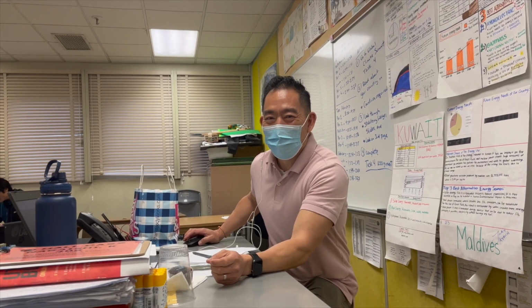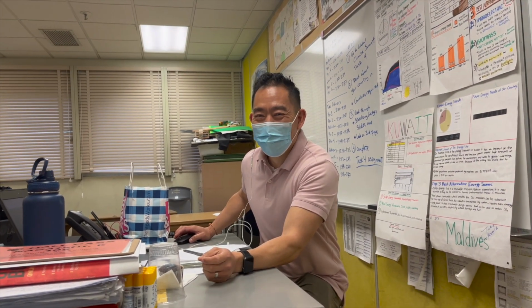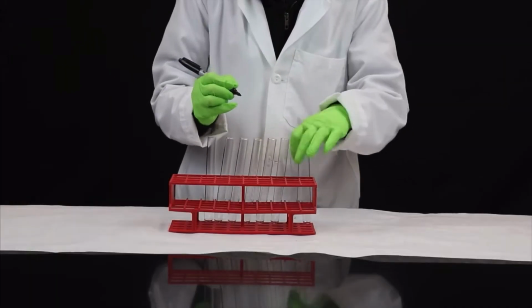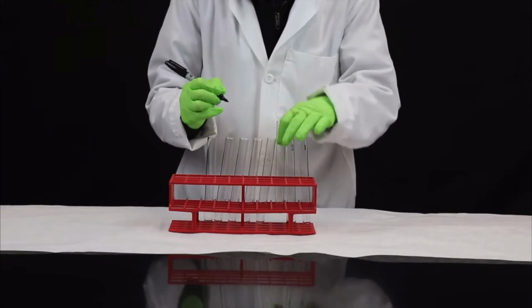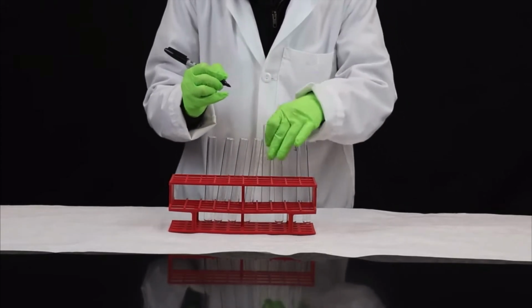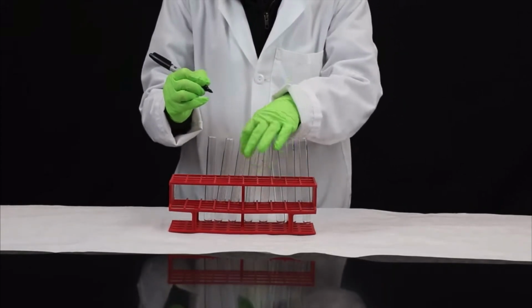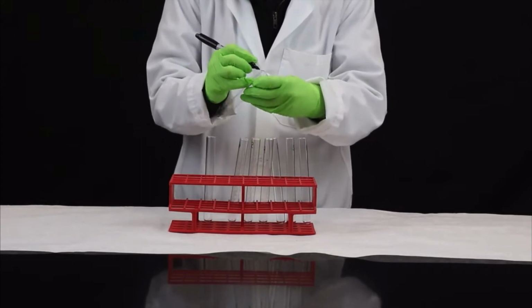Alright guys, now it's time to move on to an experiment regarding carbohydrates. Here, you are going to watch an experiment regarding carbohydrates. First, label all of your test tubes by each number in numerical order.